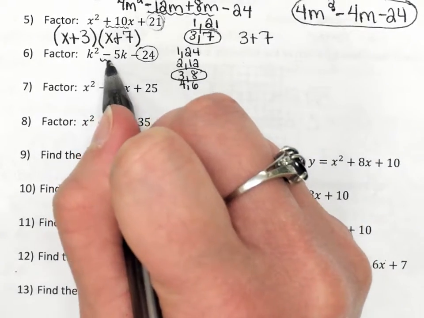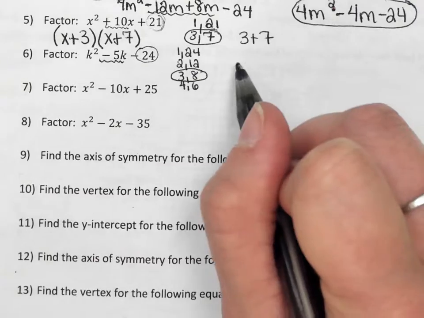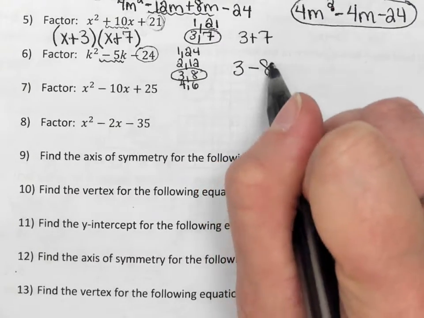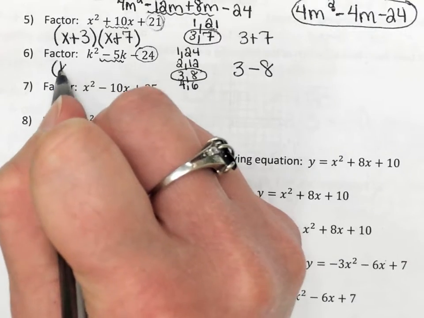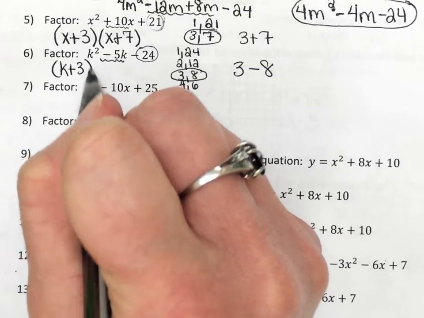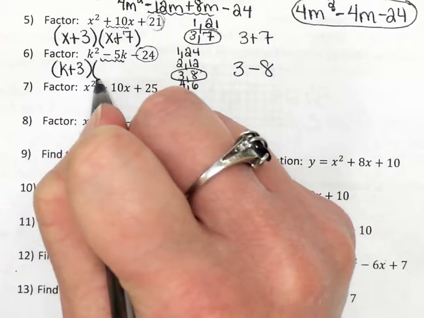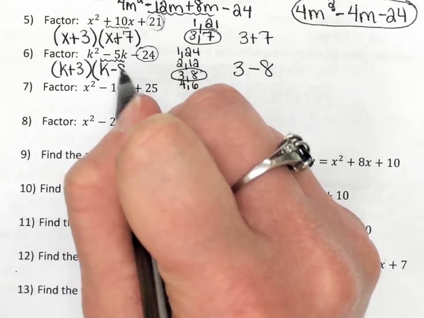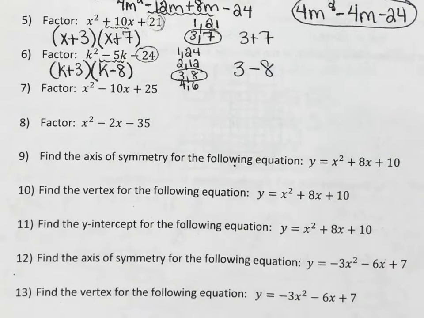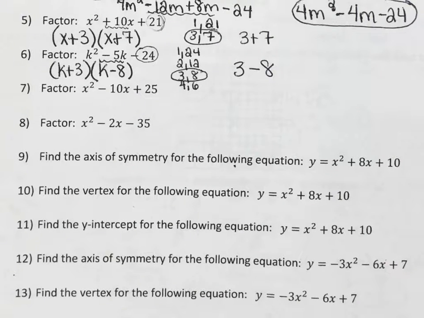I need negative 5. It will be 3 minus 8. Very good. What kind of 3 is that? Positive. So it'd be k plus 3. And what kind of 8 is that? Minus. Very good. K minus 8. Y'all okay? All right. See if you can try number 7. You try number 7, okay?